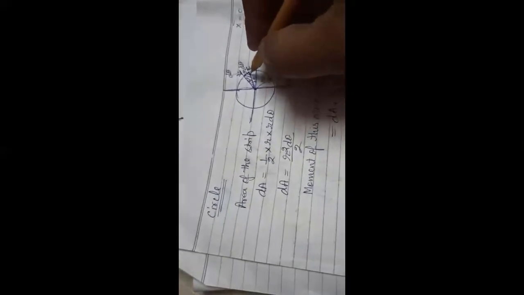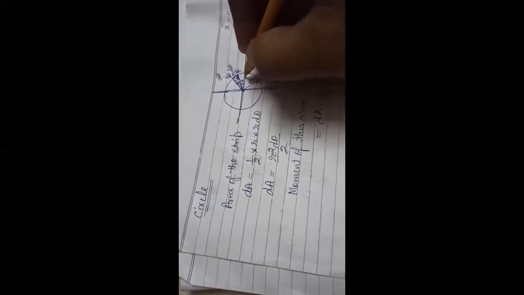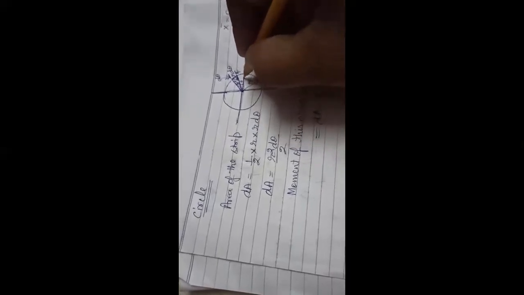So this is equal to dA multiplied by 2 by 3r cos theta. Suppose this distance is 2 by 3r. So we have to take the distance along x-axis.